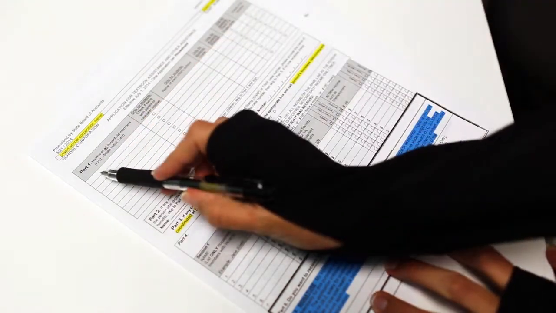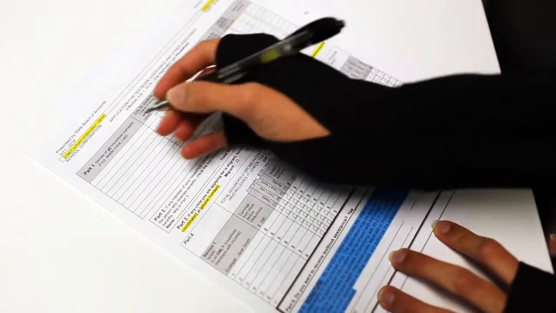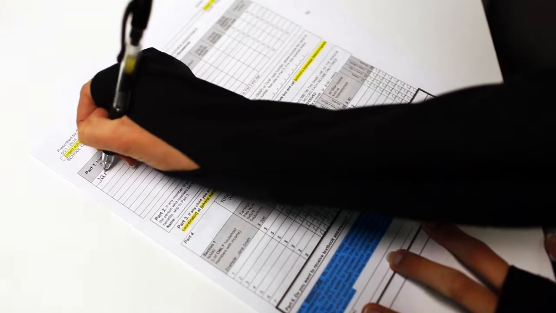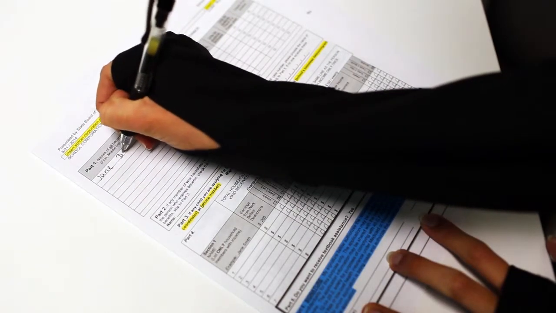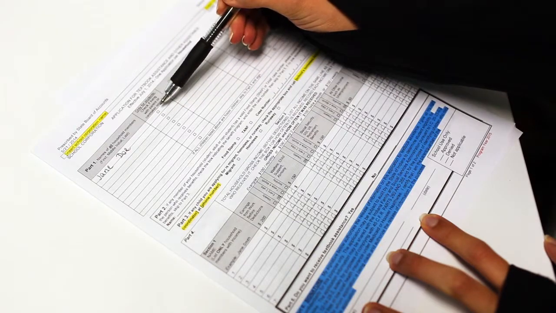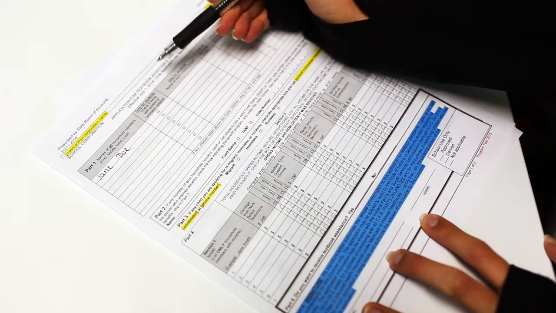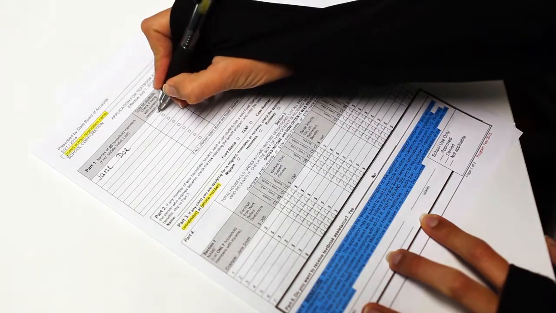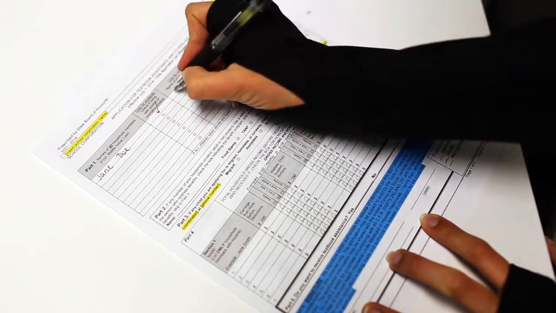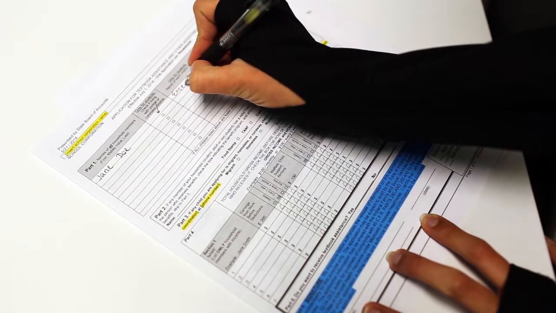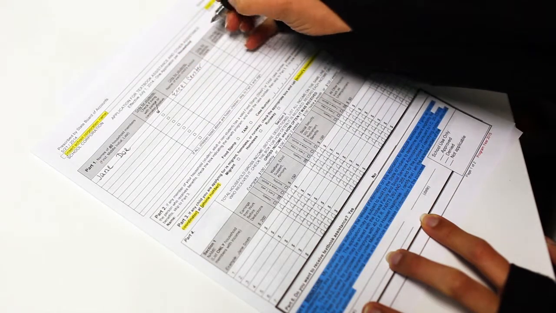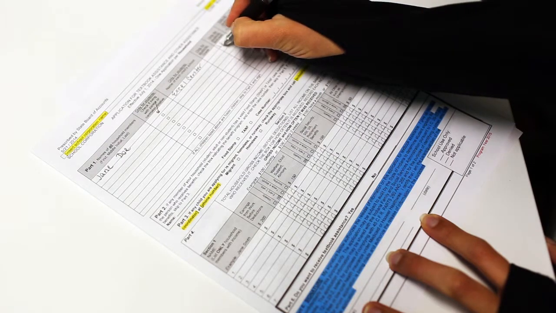You need to put the student's first name and last name here. So I am going to pretend I am Jane Doe. You're going to see a check mark here if the student lives with a parent or caretaker. I'm going to pretend that I am. Put the Excel Center here. And then put the date of birth of the student.